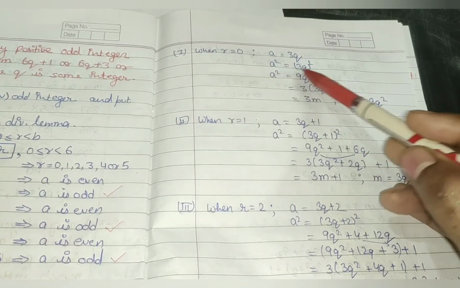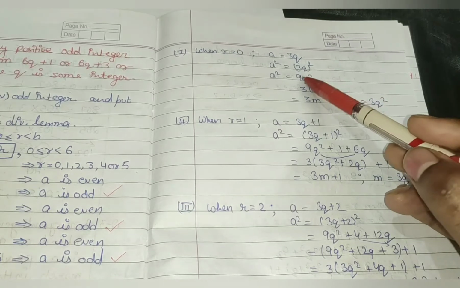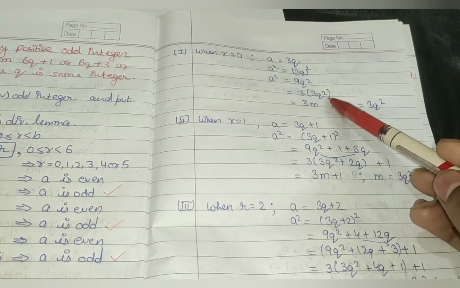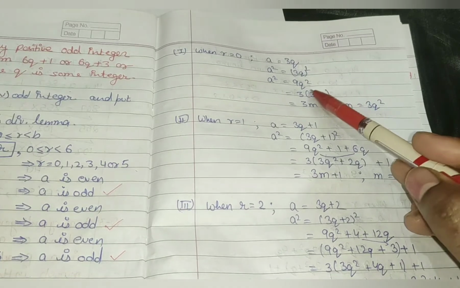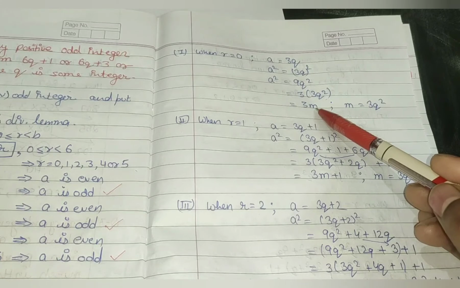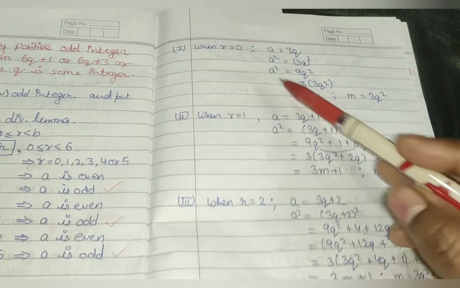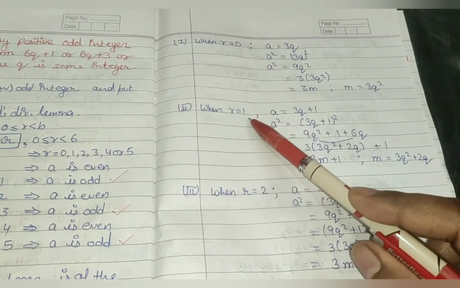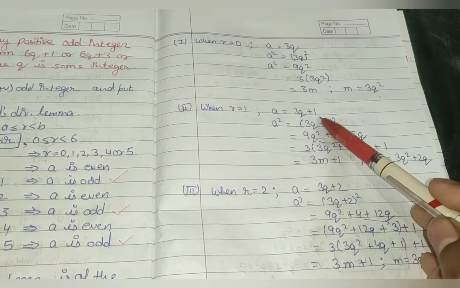So a squared equals 3q whole squared, that is 9q squared. Here I am taking 3 as common and the rest of the factors inside the bracket. In place of 3q squared I am going to put m, because m is any integer. So what do I get? When r is 0 I converted it into the form 3m.